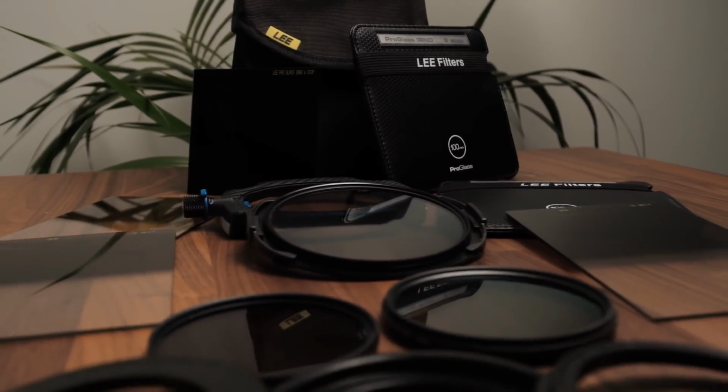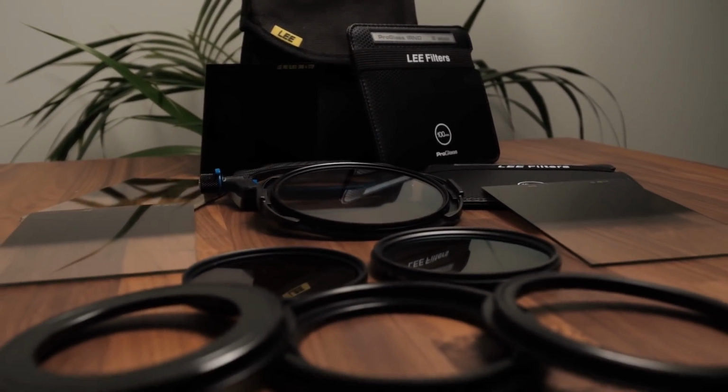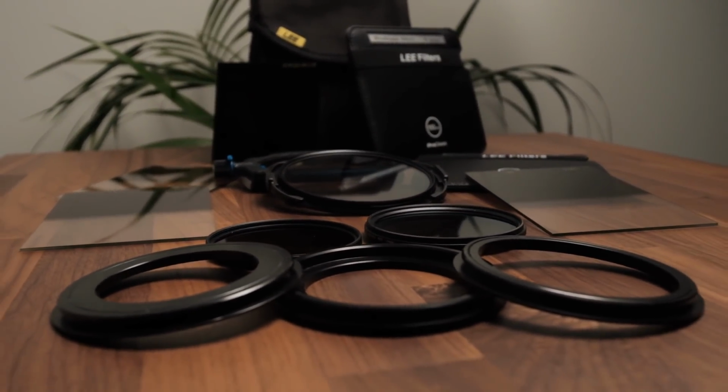It doesn't matter what lenses I have, I just got to make sure that I have the right adapter ring, and I've got full use of the filter system. I've left a link to all of the filters that I've discussed in the video in the description below if you want to check it out.